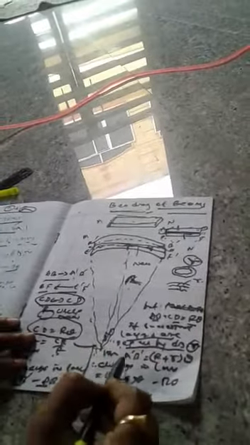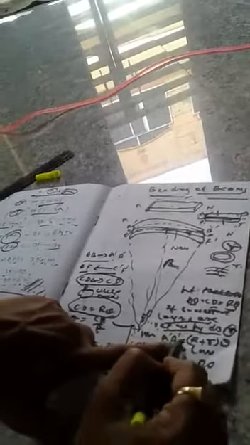If this beam is compressed, the layers lie one above the other, and layer to layer the separation is small r. The layers are separated by small r. Therefore A dash B dash can be written as follows: AB is equal to R theta, but A dash B dash is equal to R plus r, because it is separated by an extra small r. Therefore, R plus small r into theta. Therefore the net change of length is equal to (R plus r) theta minus R theta.